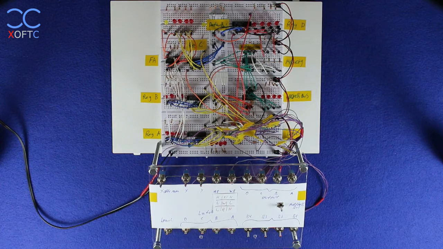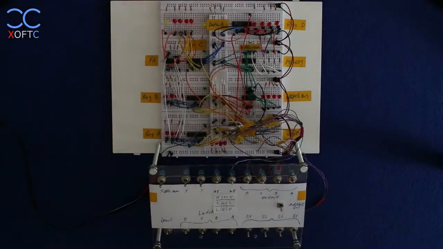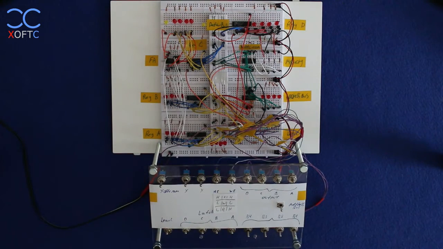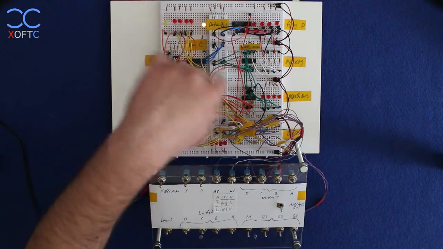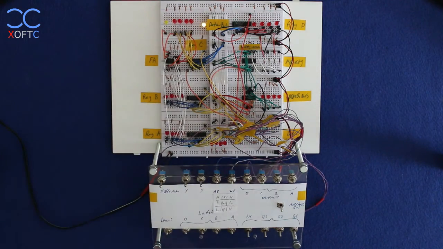Turning off the lights right now. And right now the circuit is not on. I'm going to turn it on, and you can see there is a LED indicator. So right now we have everything operating and turned on.